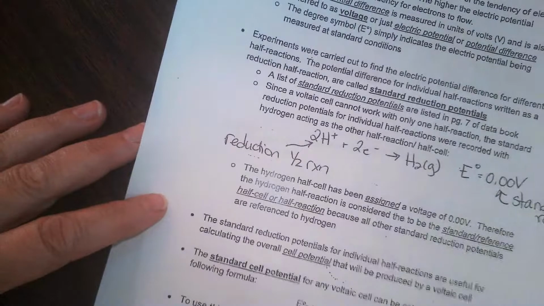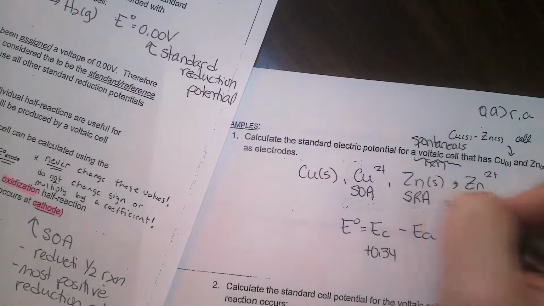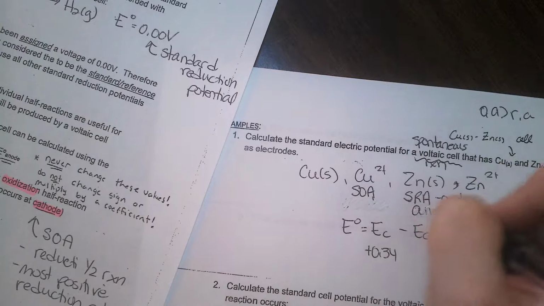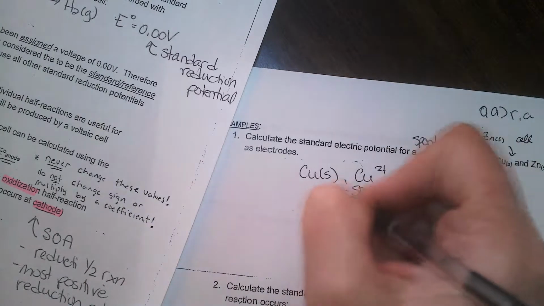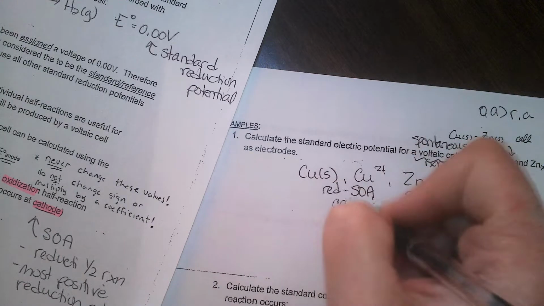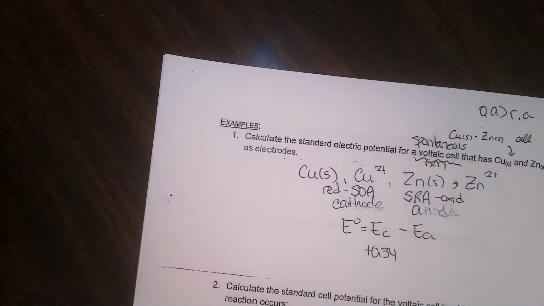So, oxidation at the anode. This is oxidation. This is reduction. That's at the cathode. All right. Now, we can start over again.